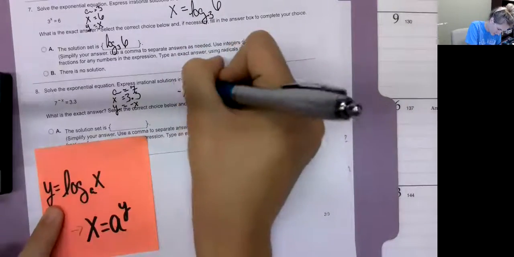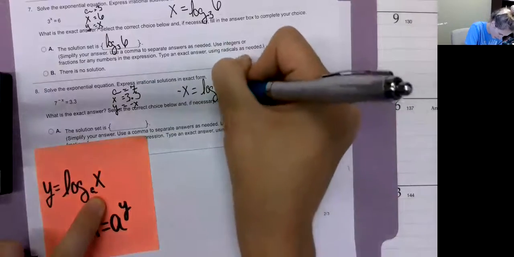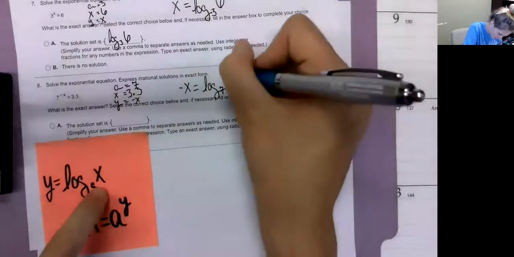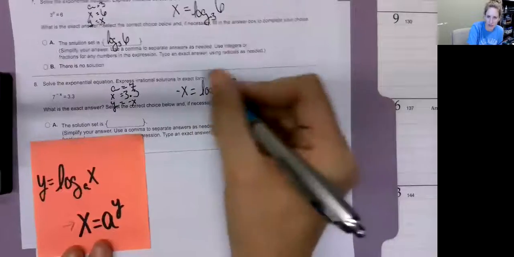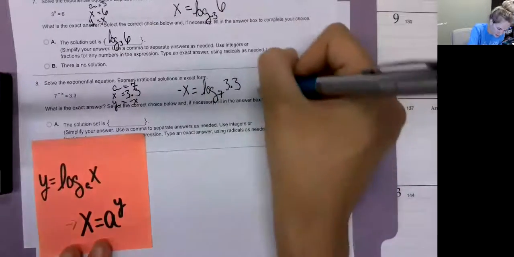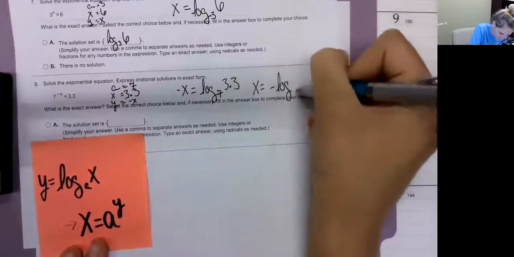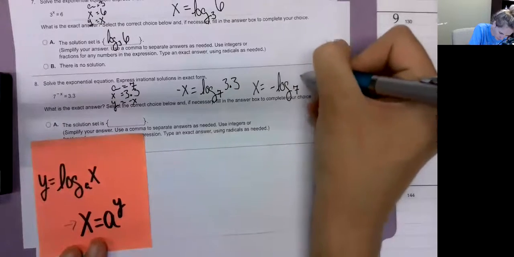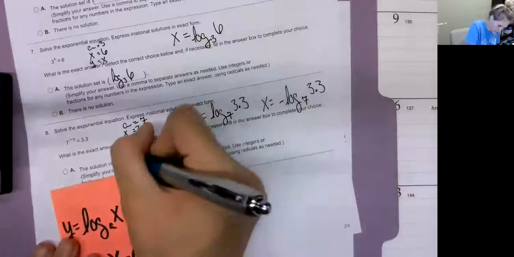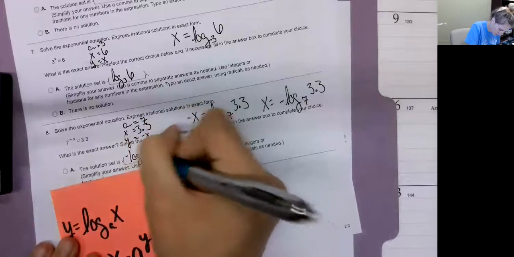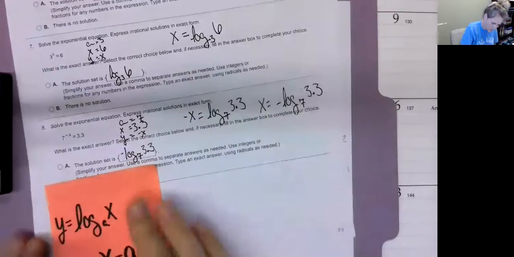So we'd have negative x equals log base 7, x is 3.3. x cannot be negative, so we divide by a negative, which makes this side negative, so we have x equals the negative log base 7, 3.3.